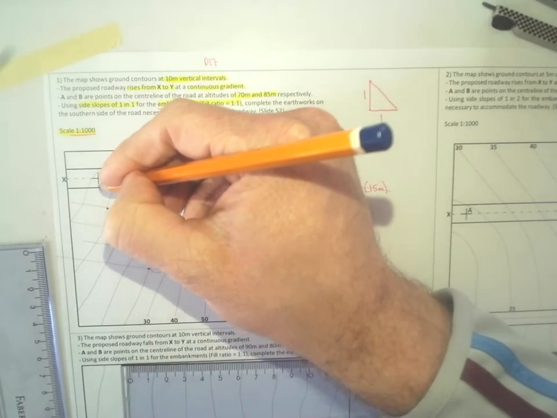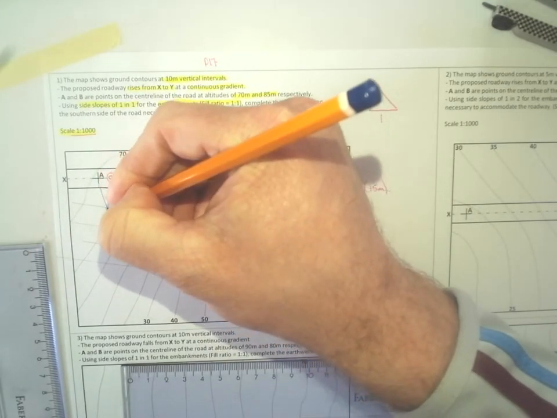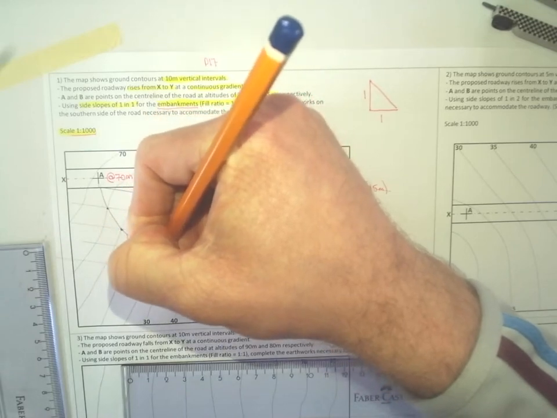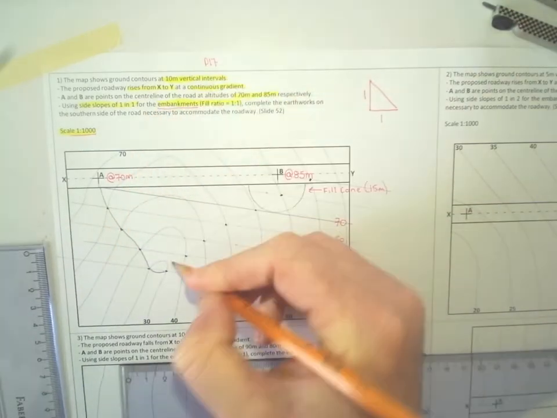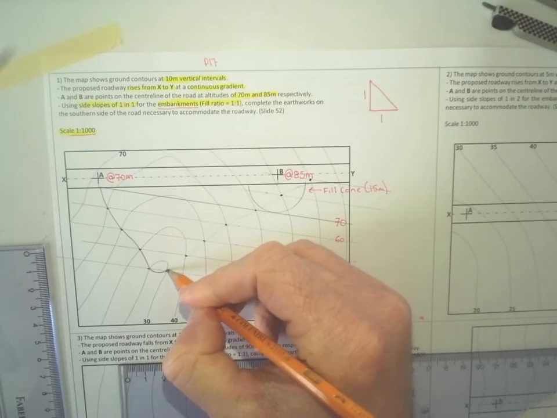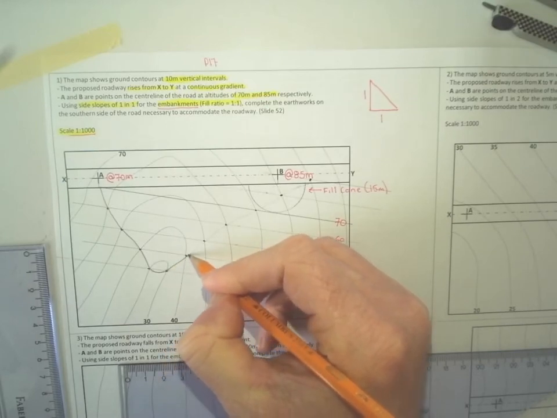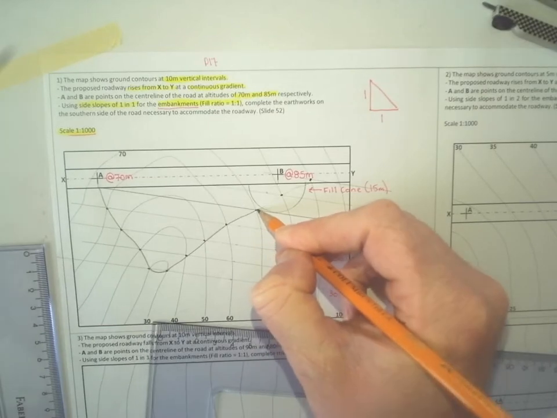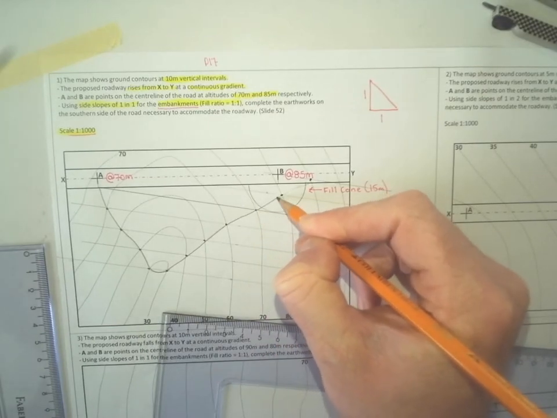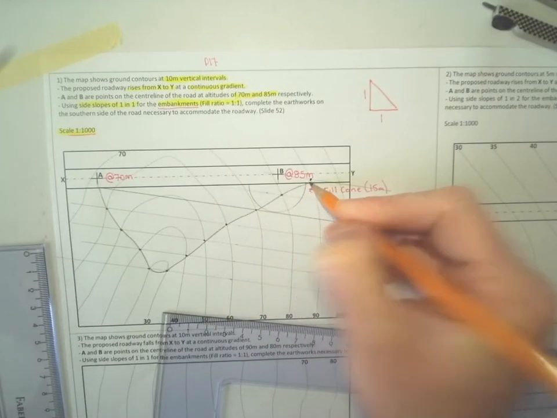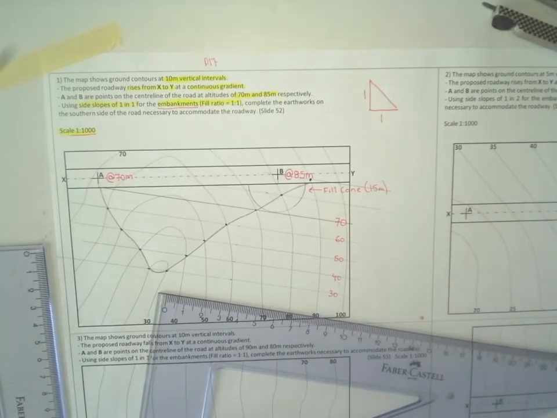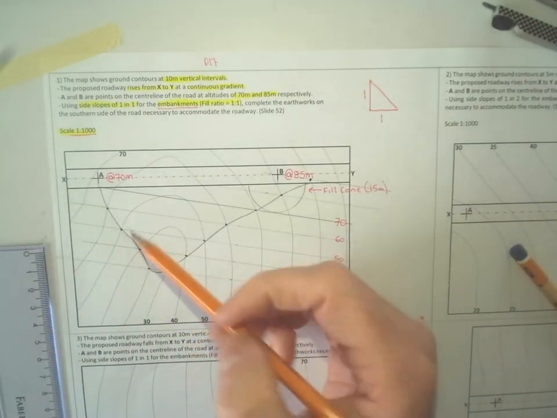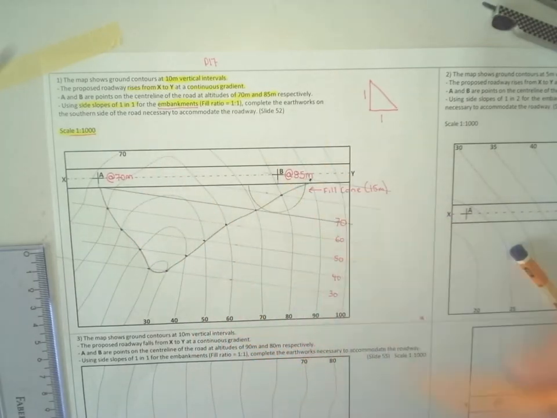One continuous line. And that is the earthworks done on the lower end of the road.